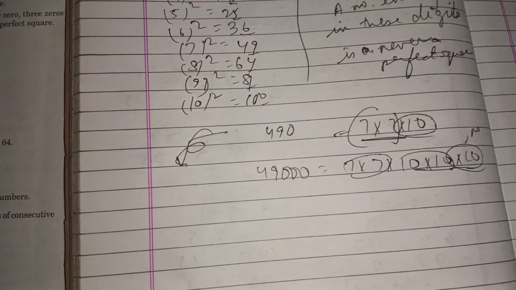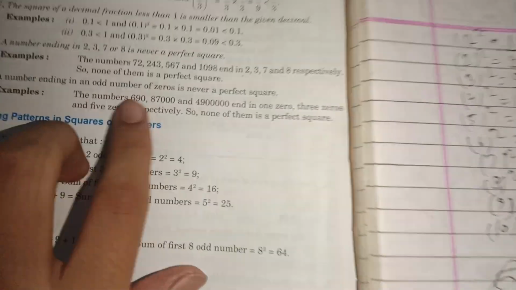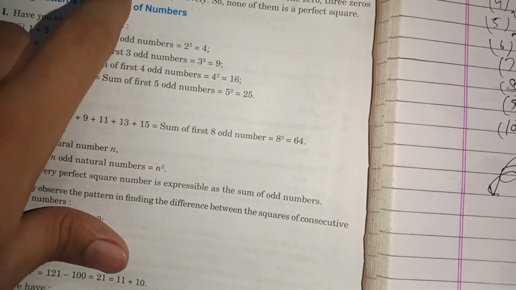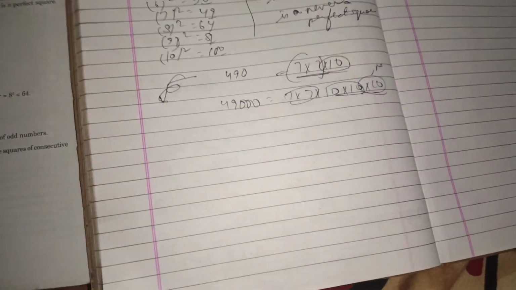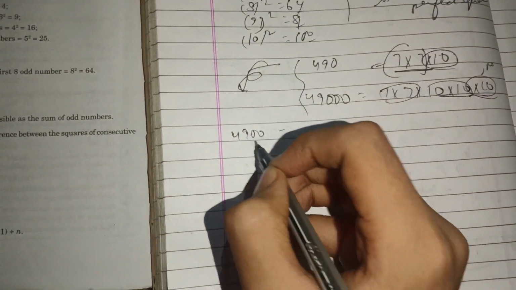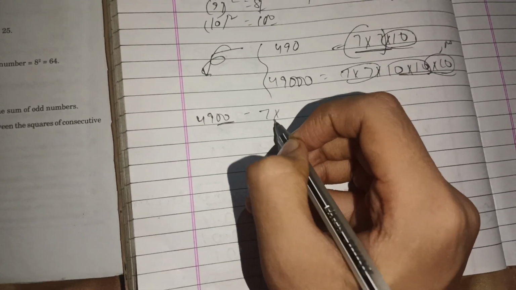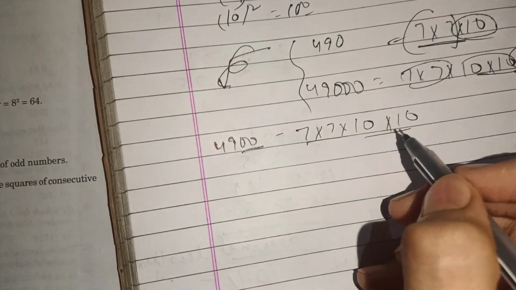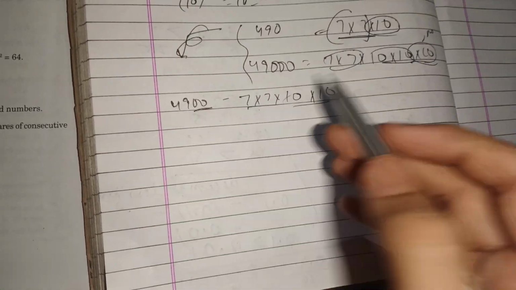If I take five zeros as well, then also there will be no pair. Exactly. A number ending in an odd number of zeros is never a perfect square. But it doesn't mean a number ending in an even number of zeros is a perfect square. You have to see the number. Like over here, if I write 4900, it has an even number of zeros, so it is a perfect square.